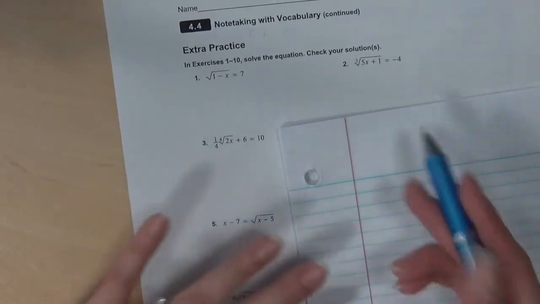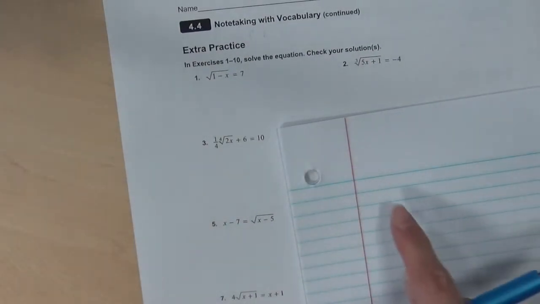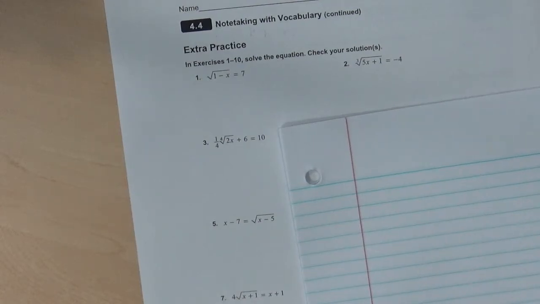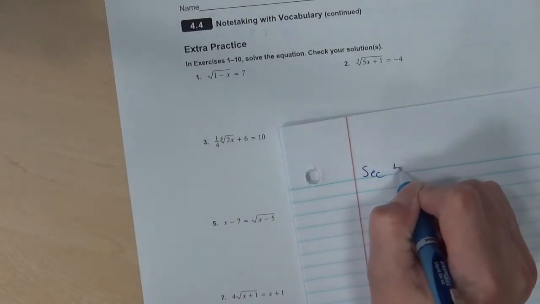Now again, you see me putting this on a separate sheet of paper, and you need to be doing the same thing. Do not try to put all the steps to one of these problems on this page, or it's going to be a total mess. So this is section 4.4 notes.